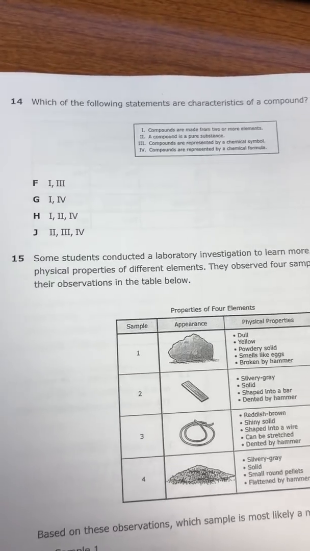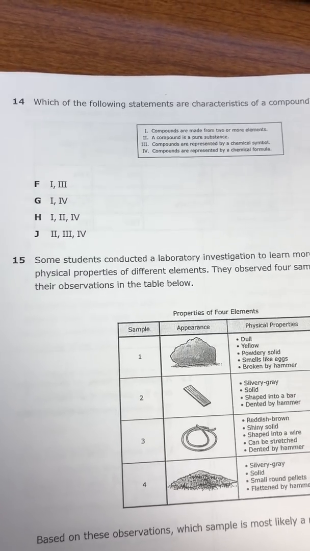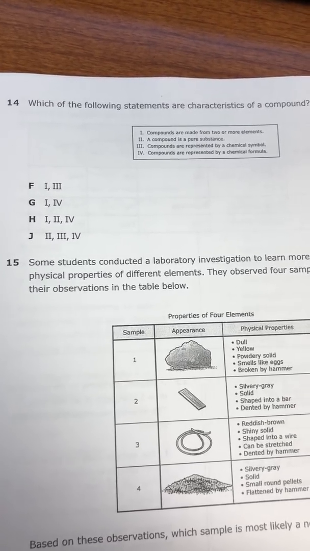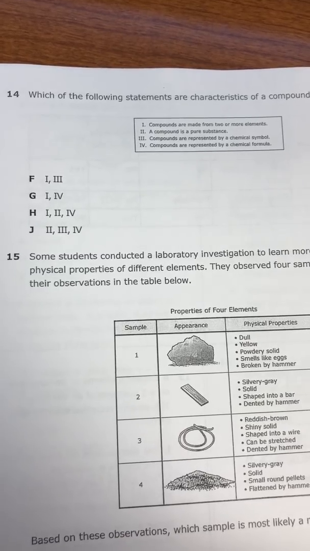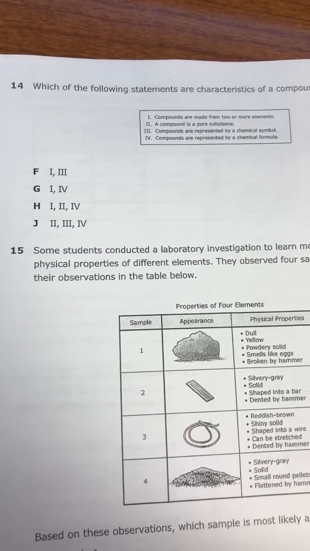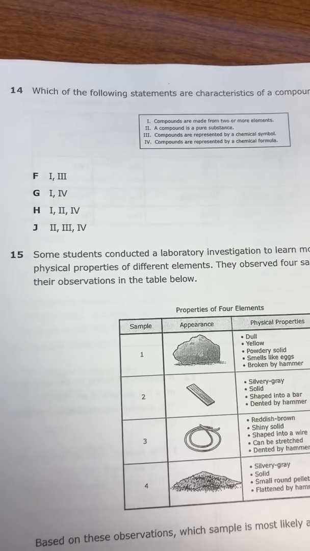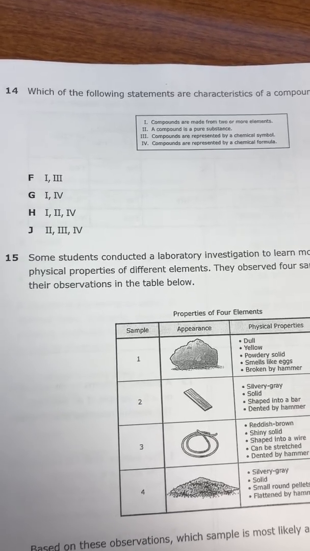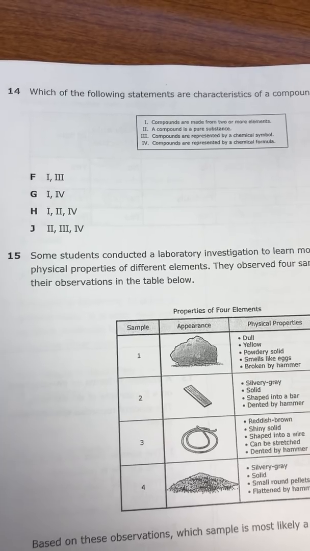Answer choices: F, 1 and 3. G, 1 and 4. H, 1, 2, and 4. Or J, 2, 3, and 4.